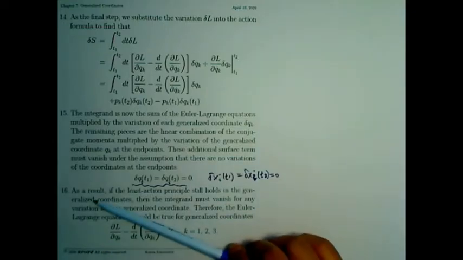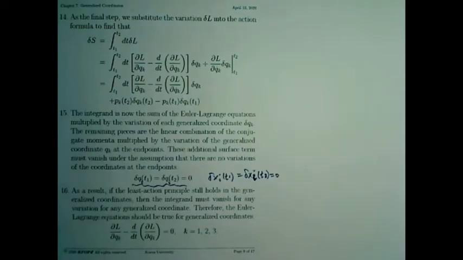So as a result, if the least action principle still holds in the generalized coordinates, then the integrand must vanish for any generalized coordinate that is varied independently. Therefore, the Euler-Lagrange equation should be true for generalized coordinates.